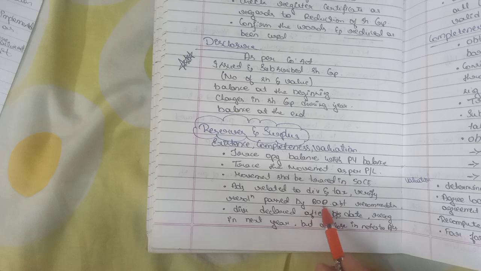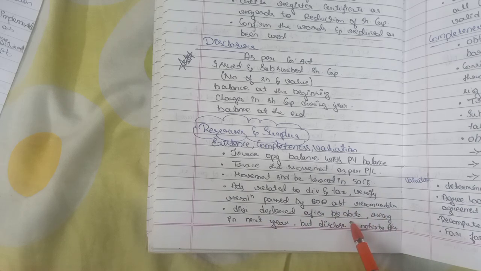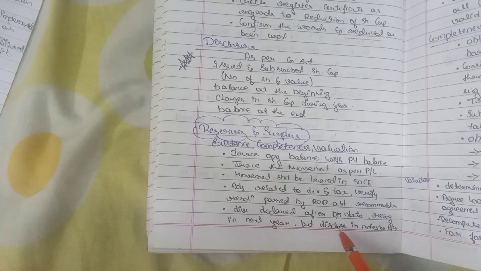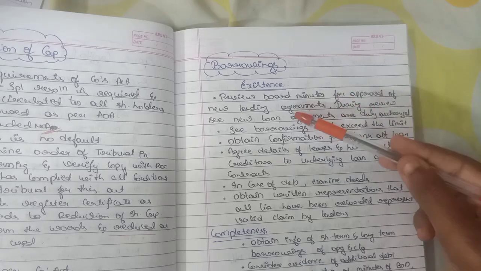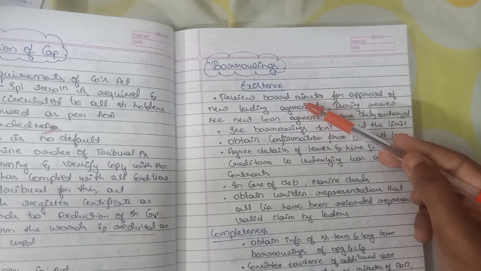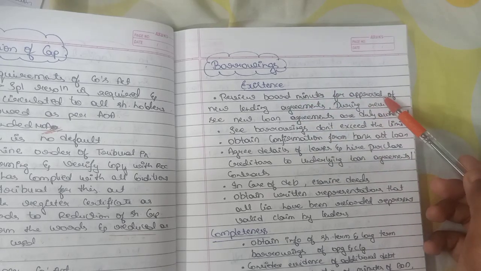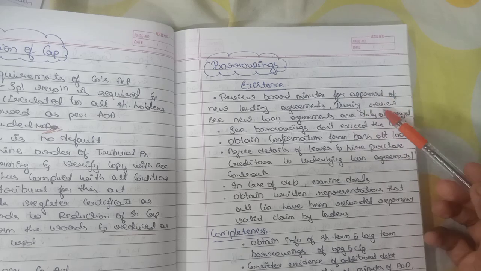Verify the resolution passed by the BOD about the recommendation. Dividend declared after the balance sheet is recognized in the next year but disclosed in notes to accounts.